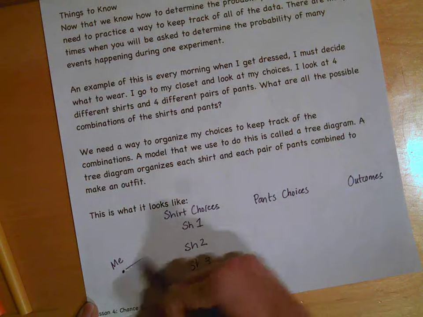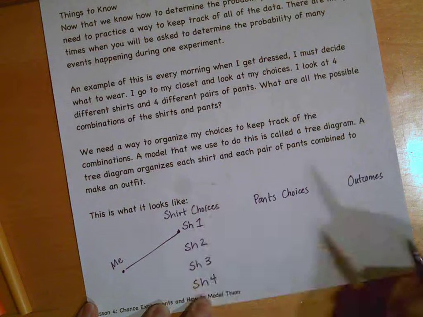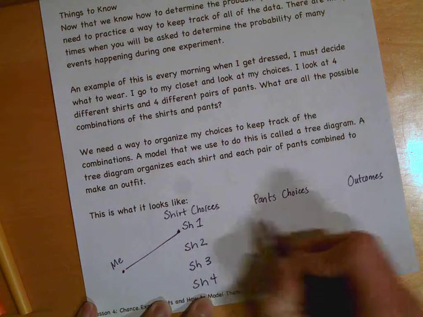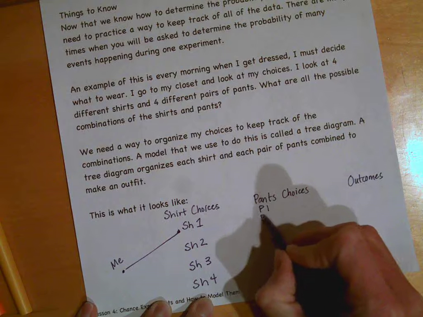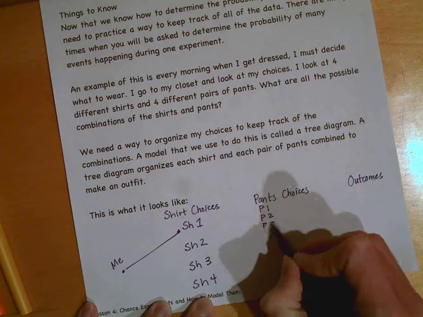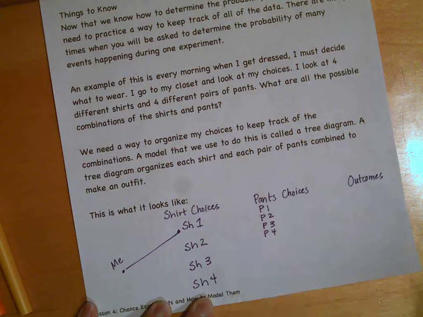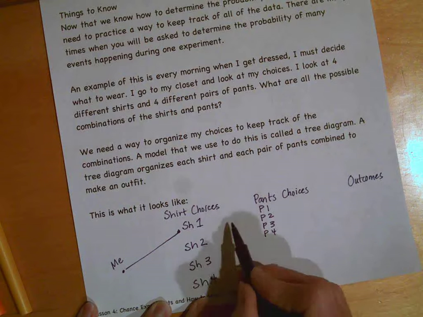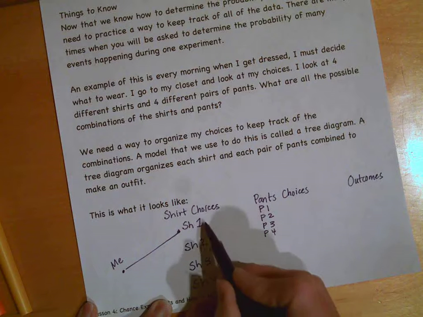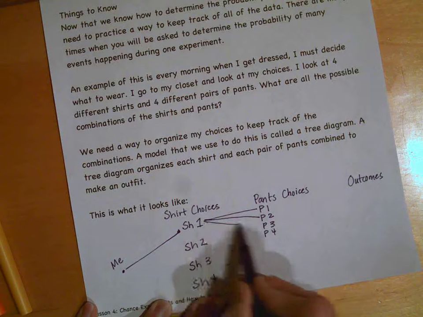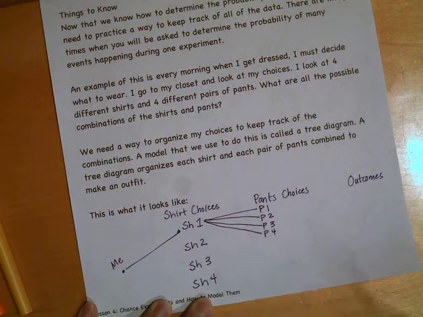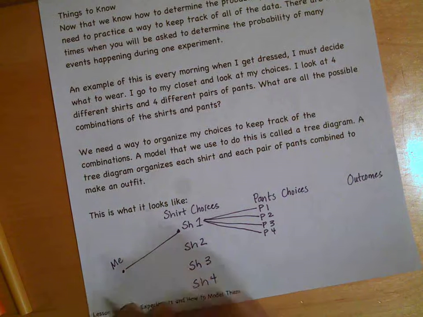And so I'm going from me to choosing shirt 1. And then from shirt 1, I have the option of pants 1, pants 2, pants 3, or pants 4. And I have that one shirt could be combined with all of those pants. And so I go from there to there to there to there. So you can see that I have quite a few possible choices.